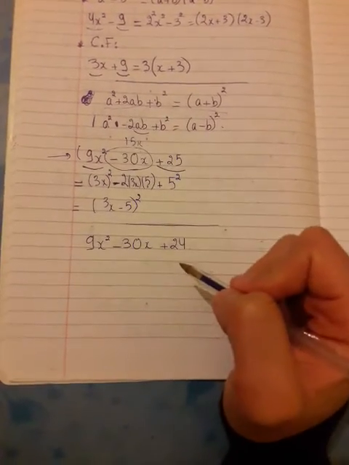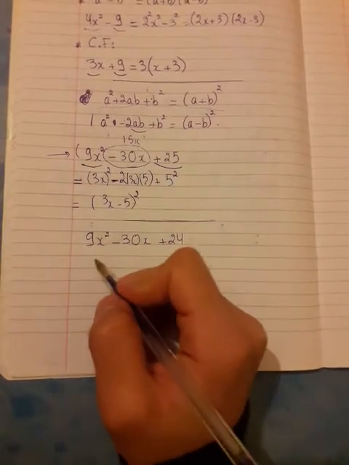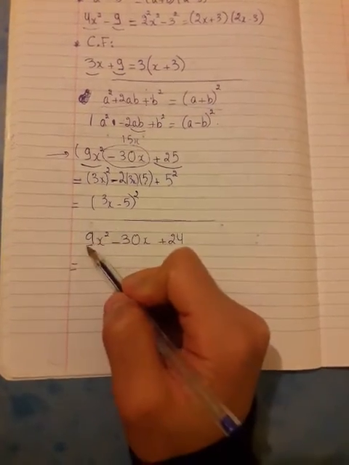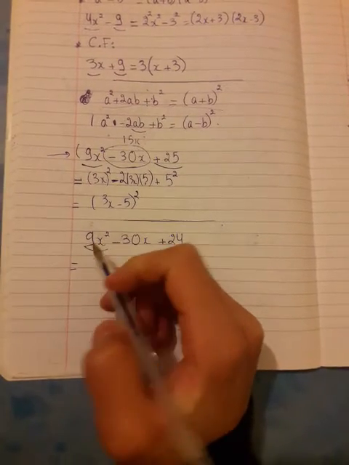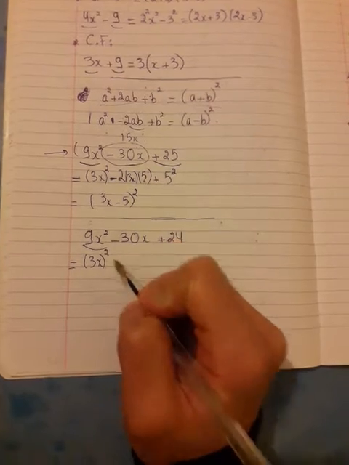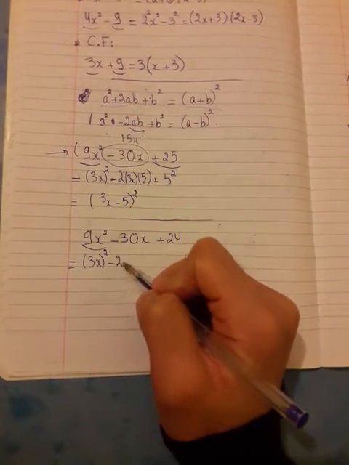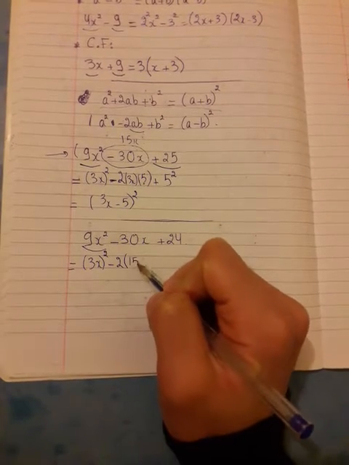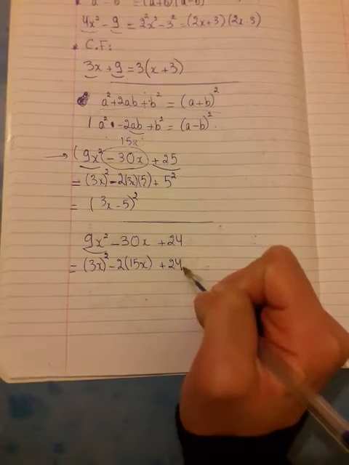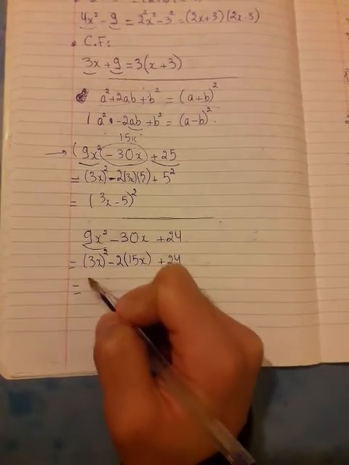Let's do it in another way if it is not a reversed equation. First of all, start by giving value of a. 9x squared is basically 3x squared. Then take a common 2 from this, minus 2. We are left with 15x plus 24. Consider there is no b. Forget about the b part.